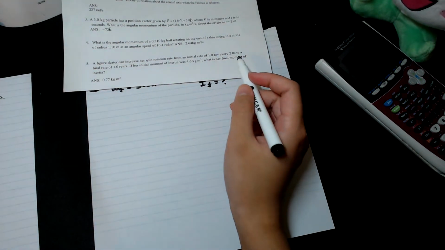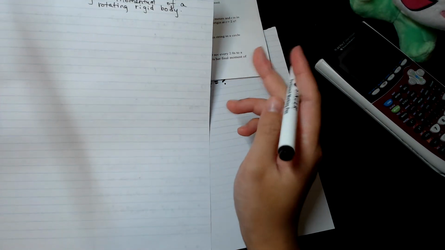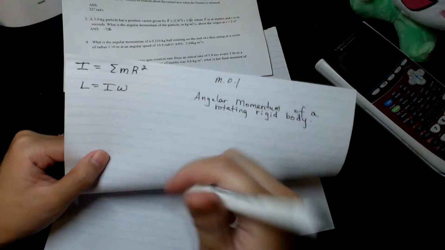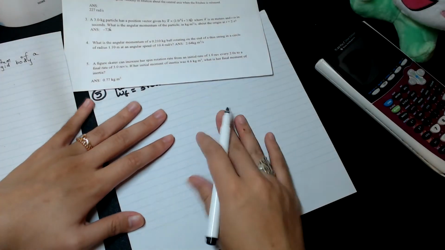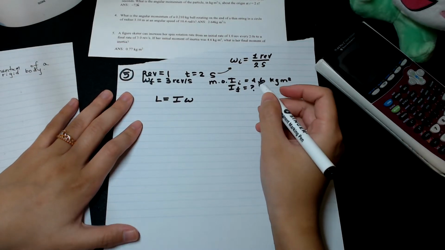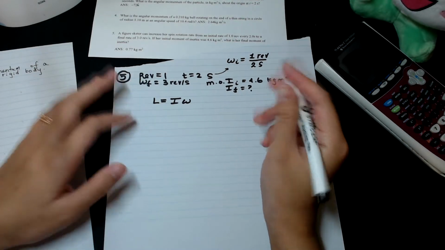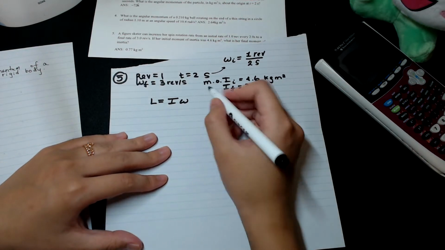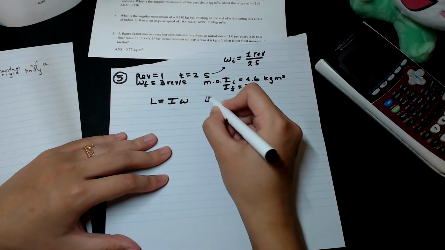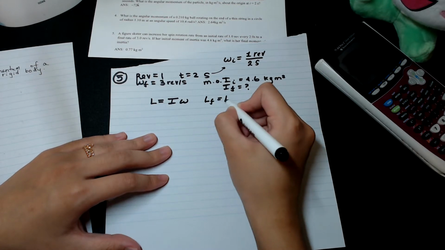Now we can use this because it is a rotating rigid body, the angular momentum of a rotating rigid body formula. And in this case, we need to use the law of conservation of momentum, which says that angular momentum final equals angular momentum initial.